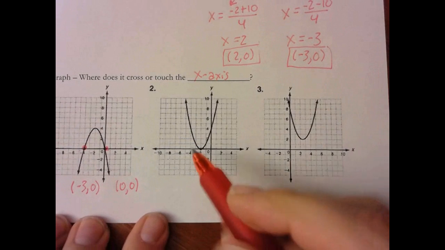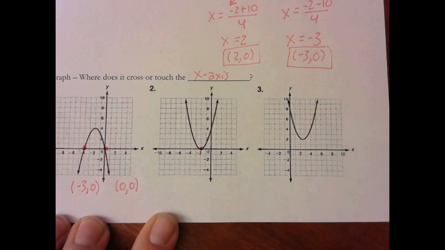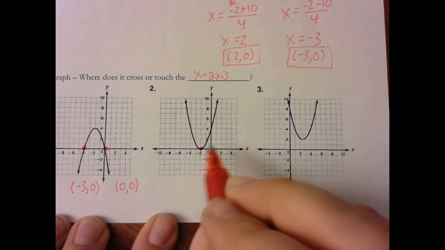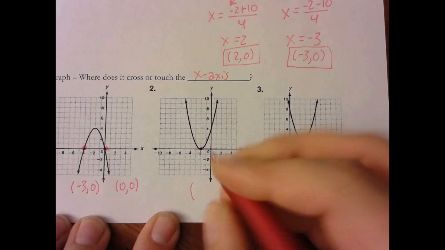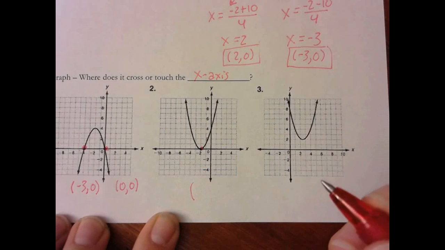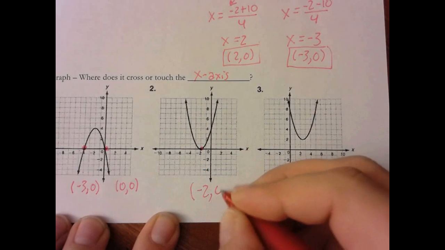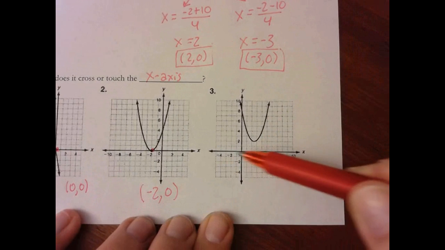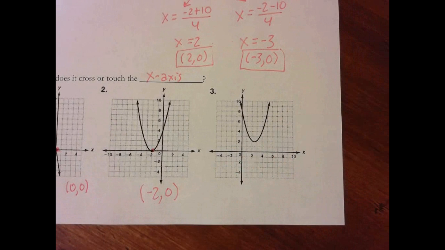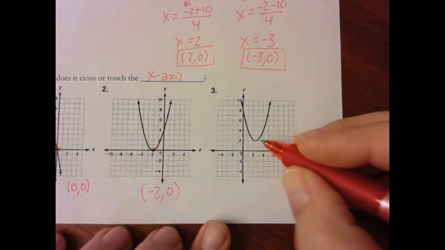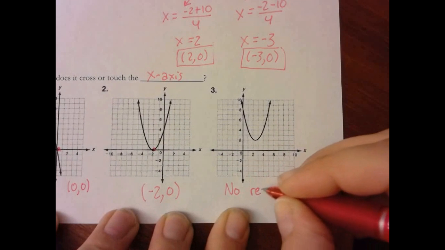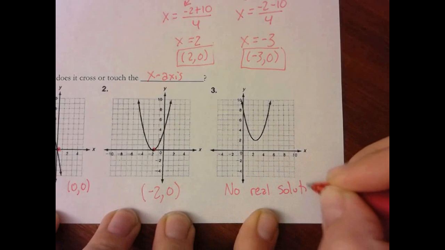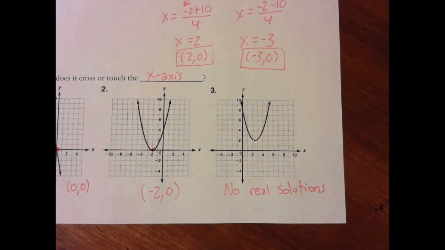Well, if we find out there's only one solution, like this one, it means it touches the x-axis but doesn't quite cross it. And so that point is, let's see, -2, 0, if my eyes do not deceive me. And then look at this one. Look, here's our x-axis. Does this graph touch or cross the x-axis? No, not at all. So this is when you have no real solutions. Is when it doesn't touch it at all. Let's go to the back.